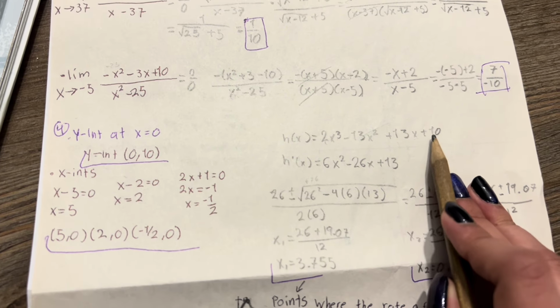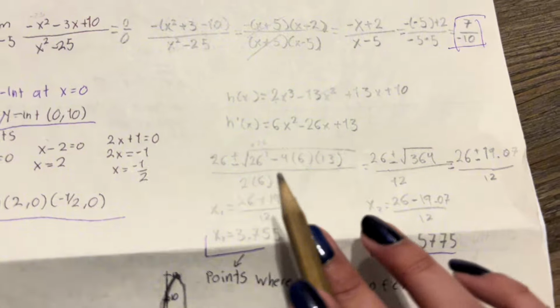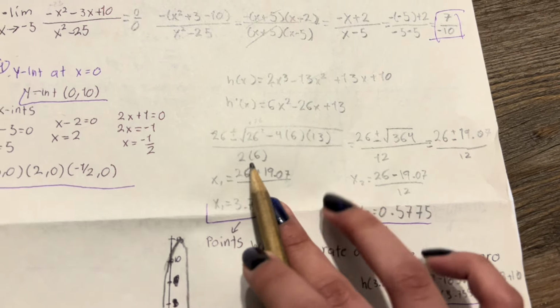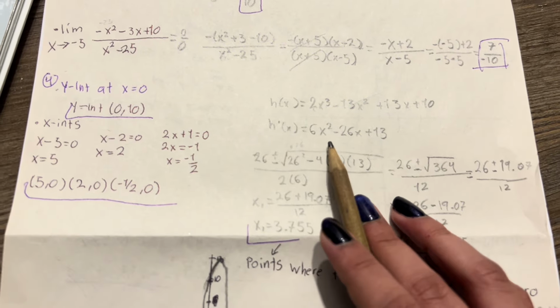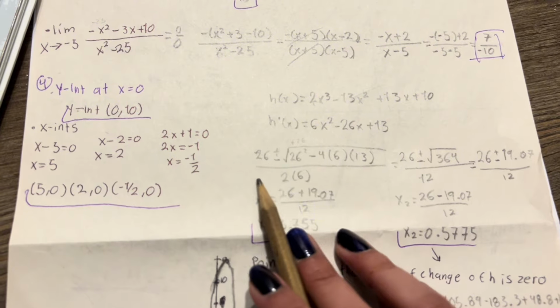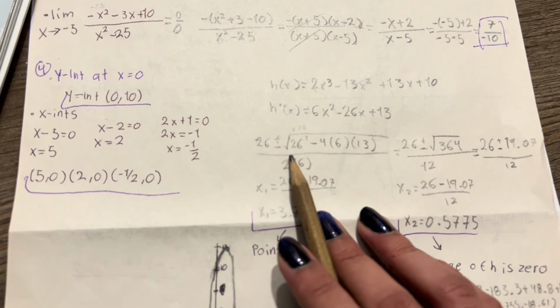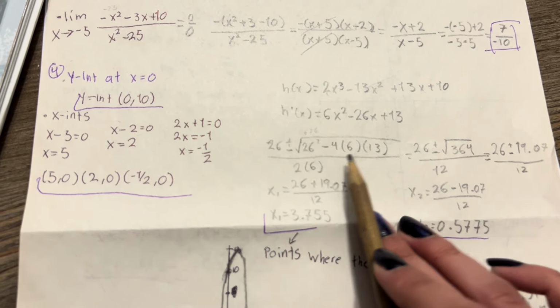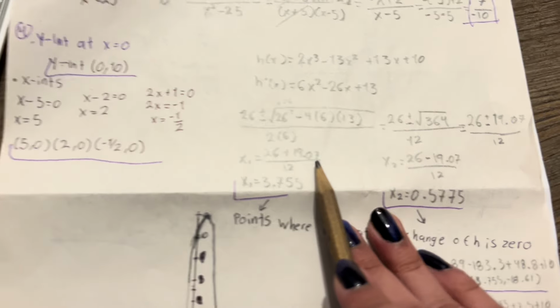Now we use the general formula to get x1 and x2. We do the whole process: minus b, and in this case b is a negative number, so in the formula it becomes positive, plus or minus the square root of 26 squared minus 4 times 6 times 13, divided by 2 times 6.